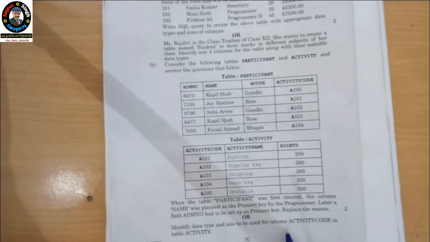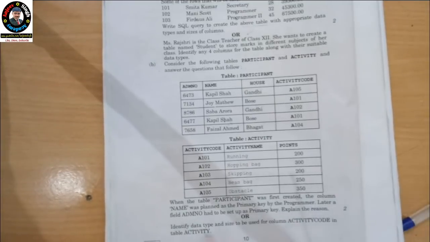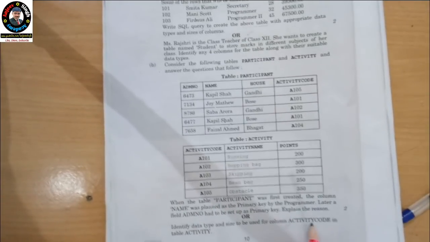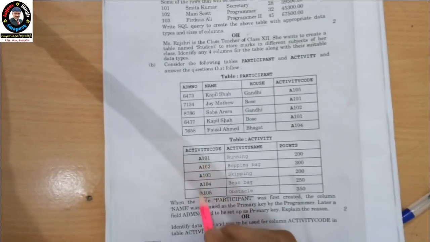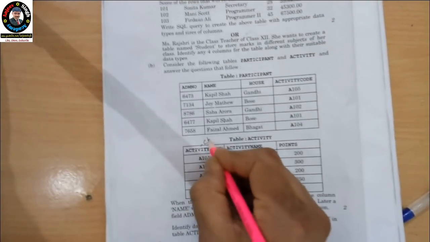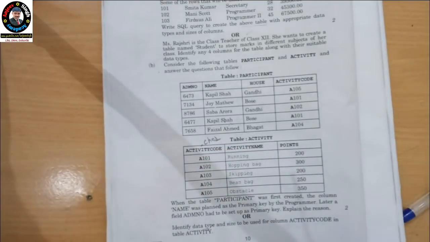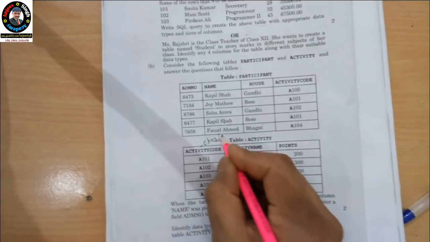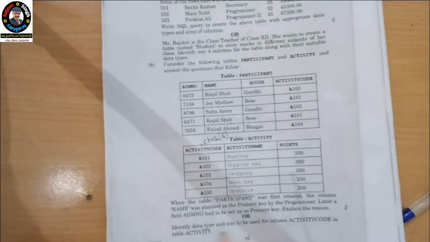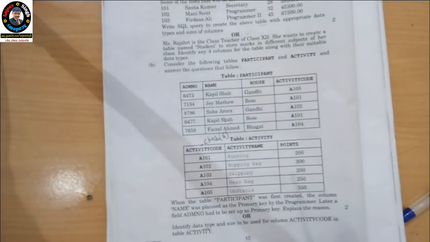Identify the data type and size to use for the column activity code in table activity. For activity code, you have to identify the data type. It is 101, but before that an alphabet is given here. So better you keep either char or varchar. For size, because 4 characters are showing here, you can keep 4 or up to 5 characters. That is the answer of this question. Move on to the next question.